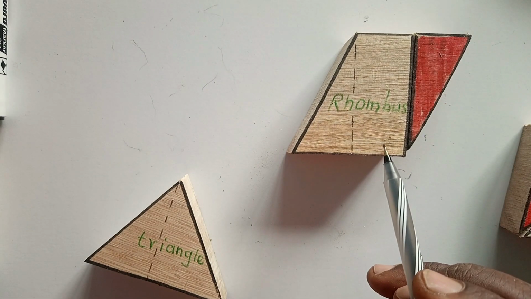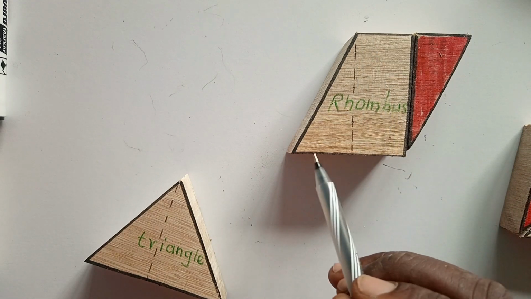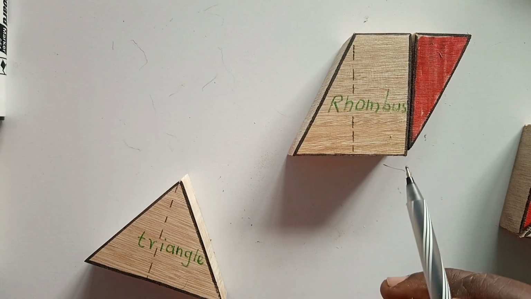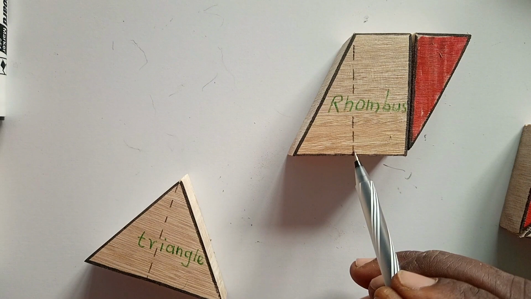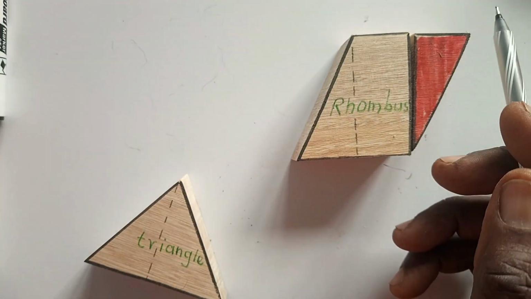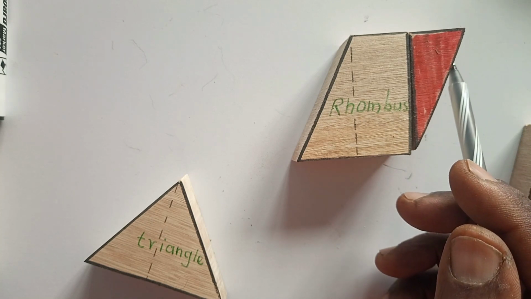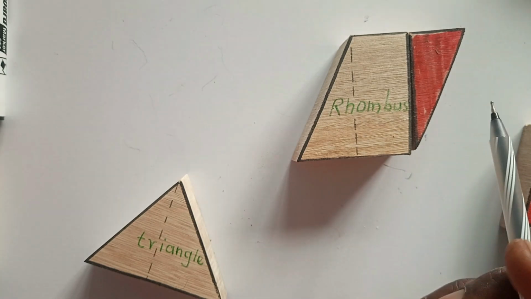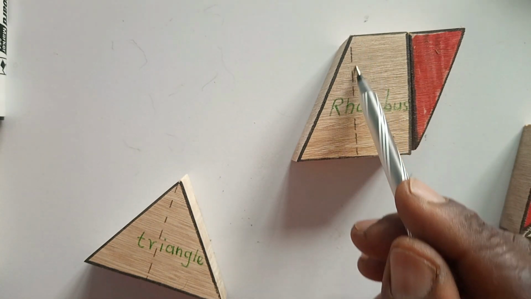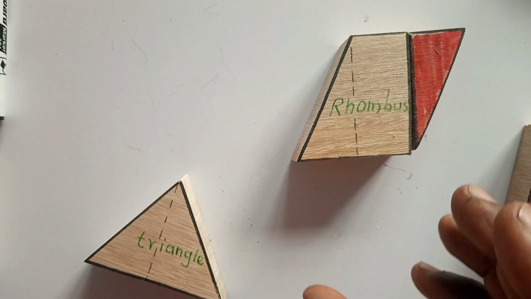A rhombus is made from a square. When you get the middle here, for example, from that part to this part here, the middle is here, and then you cut it that way, this shape here, replace it here, you get a rhombus. And then the area of a rhombus is length times height. That is how a rhombus is generated.